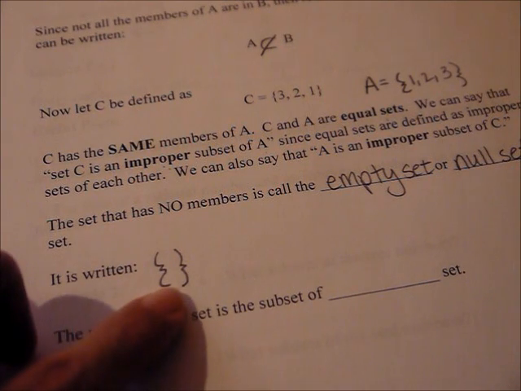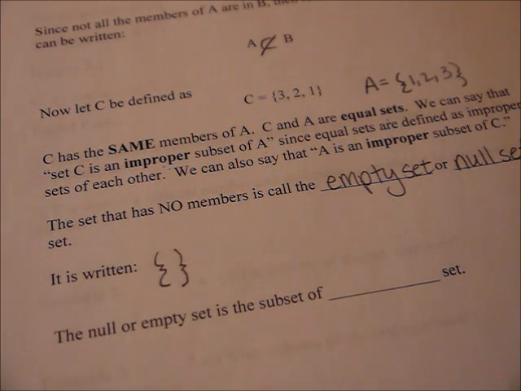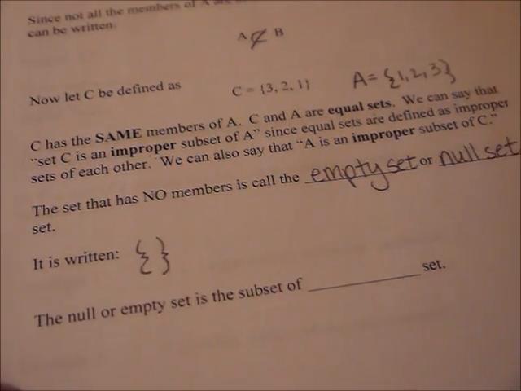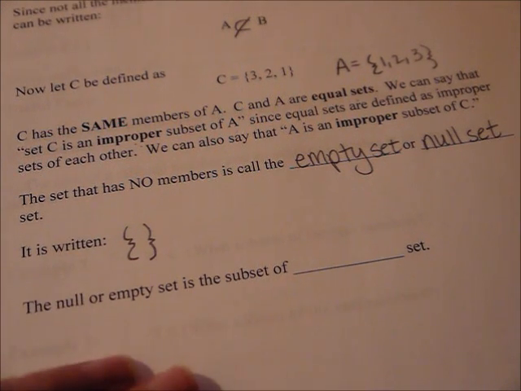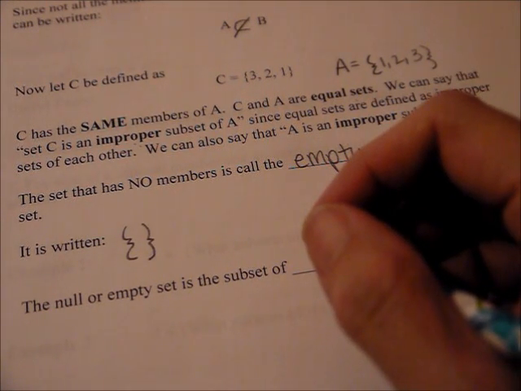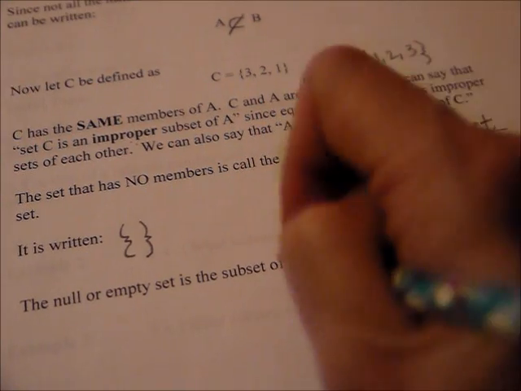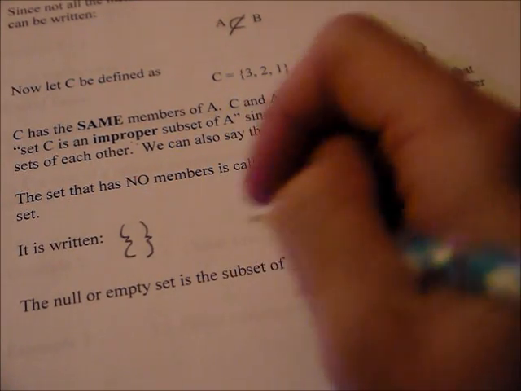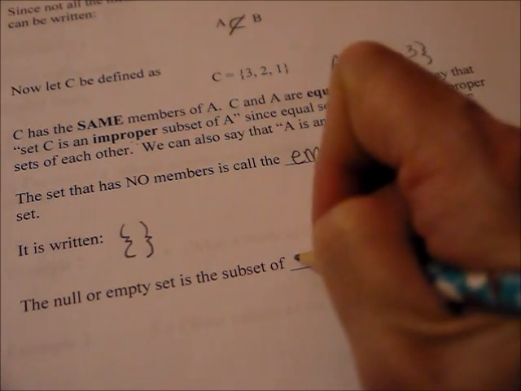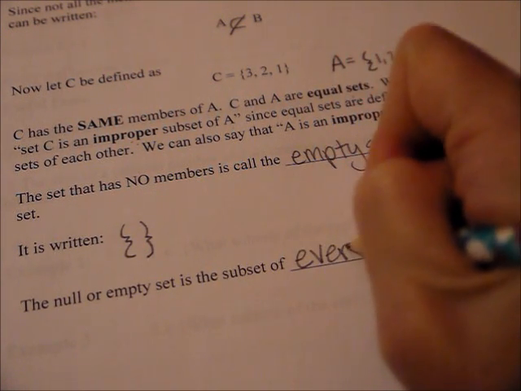Okay, I've got empty braces. Just get used to that. The null or empty set is a subset of every set. There is an empty set, which is a subset, or a member, of every set.